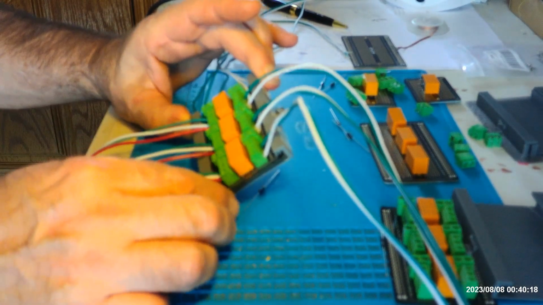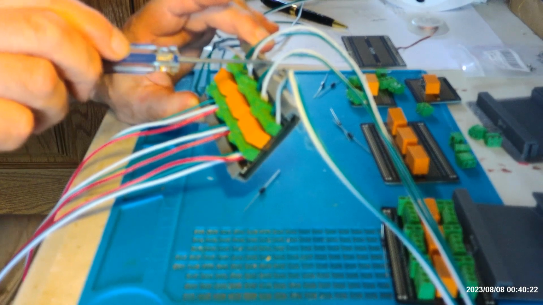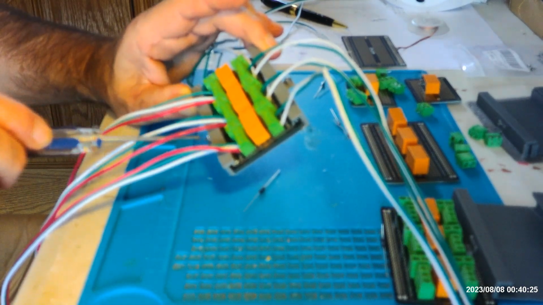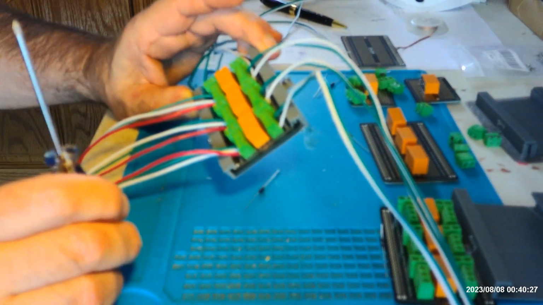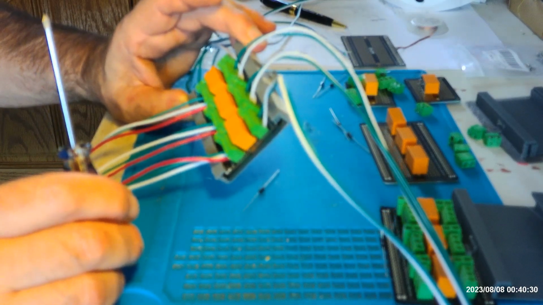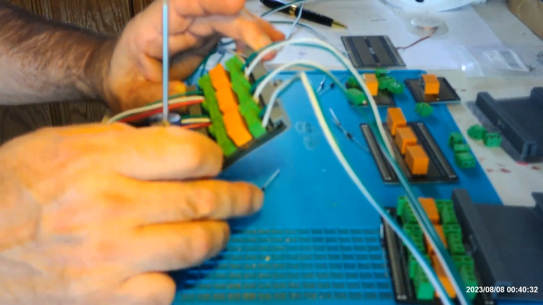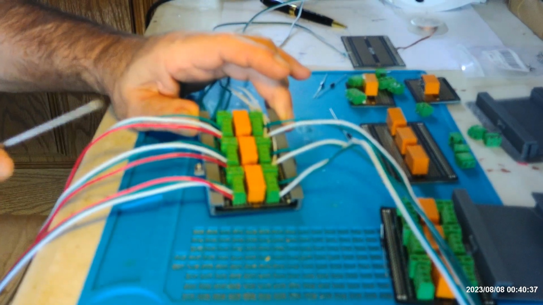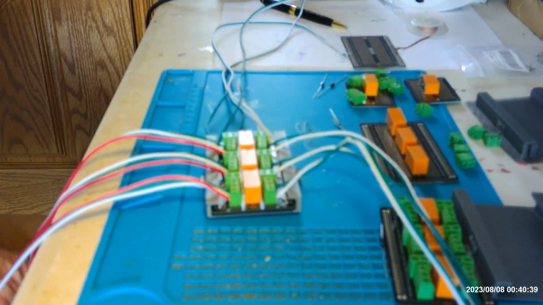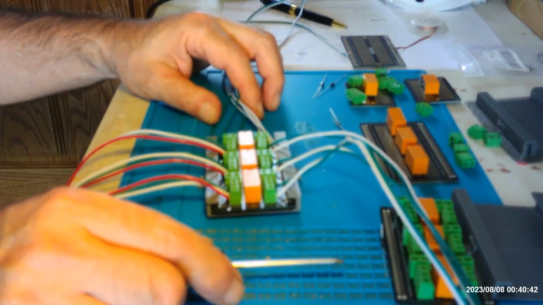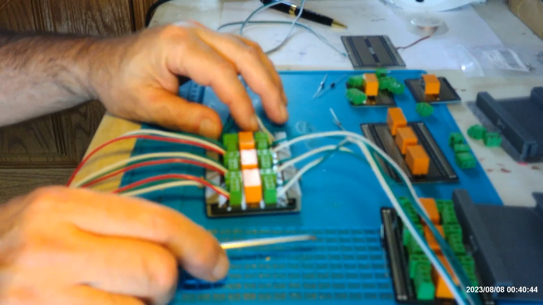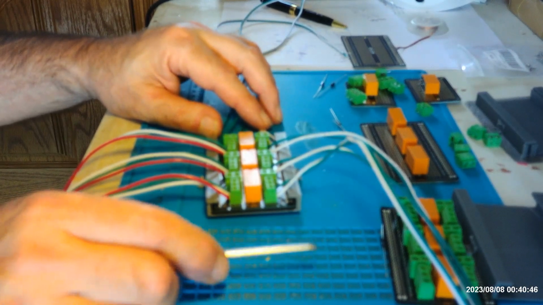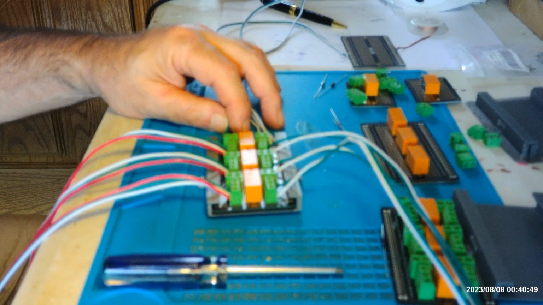I slid it into the case, and I put a screw here and here. It's a number 2-56 thread 1/4 inch self-tapping screw, and small enough that I don't have to screw in a lot. So now I'm going to mount it on the layout and probably hook up the wires. By that time it'll be lunch.